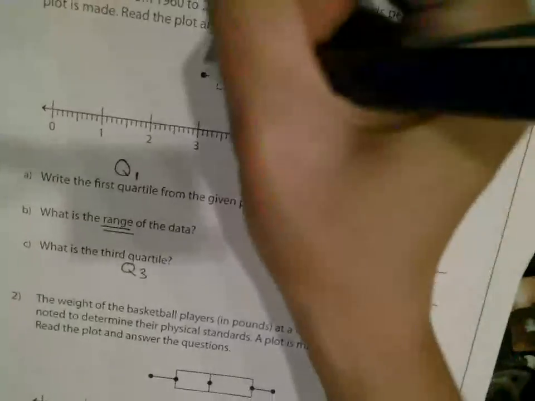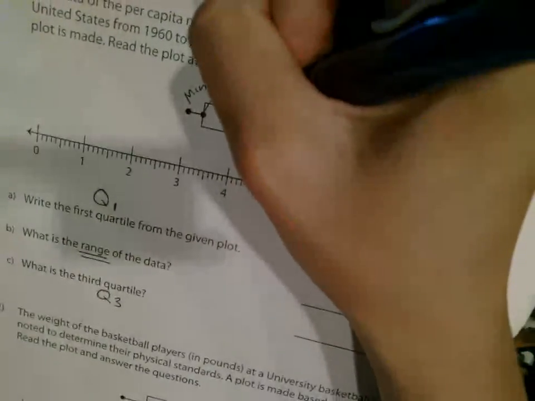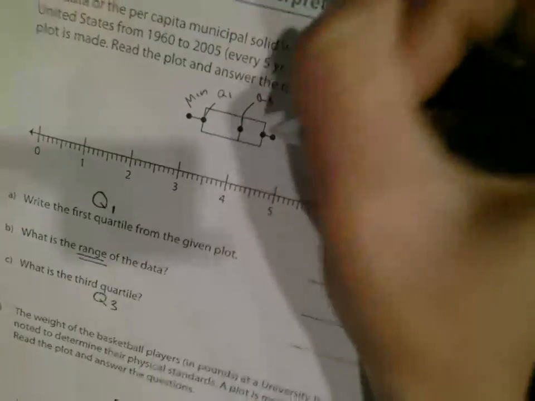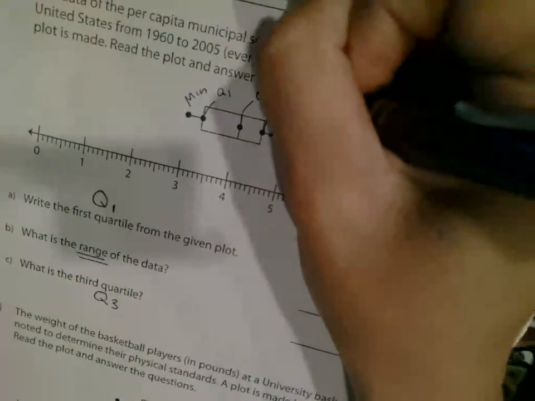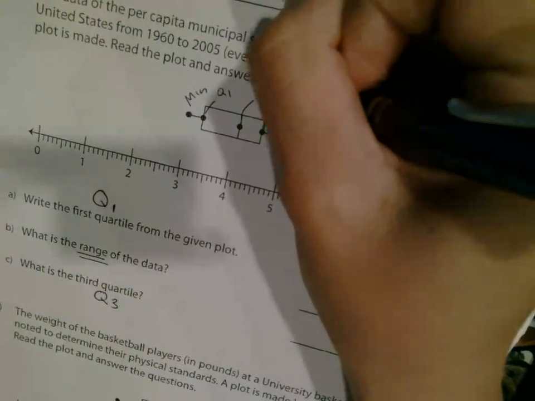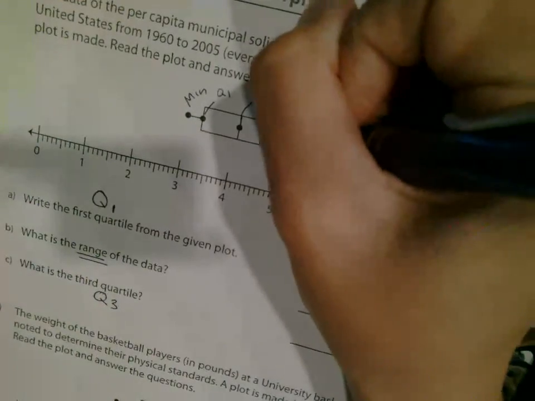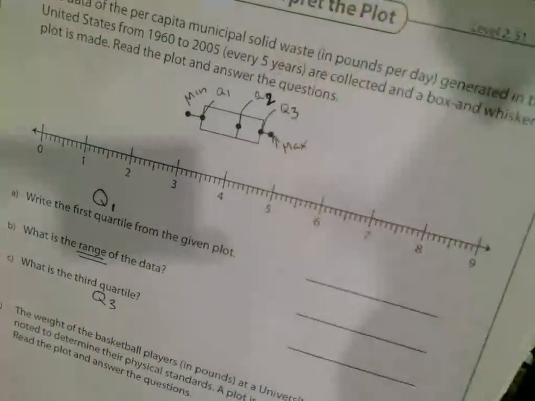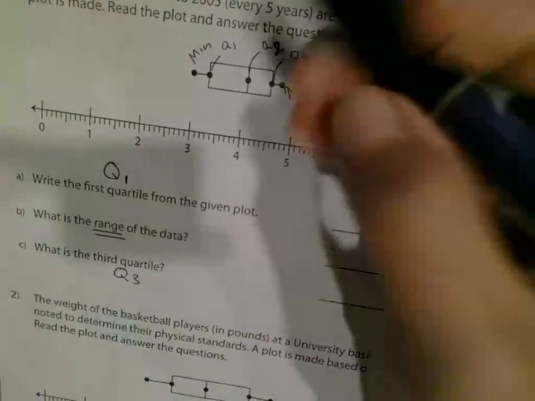so the first dot is called the minimum. The second dot is called quartile 1. The third dot is quartile 3. The fourth dot is quartile, this is quartile 2. Just kidding, jumping ahead. This one's 2. This one's 3. And then that's your max, right? Okay, so quartile 1. So that's this one.